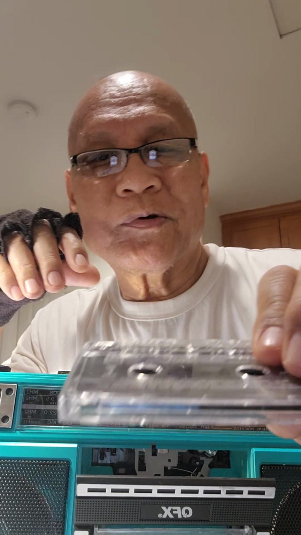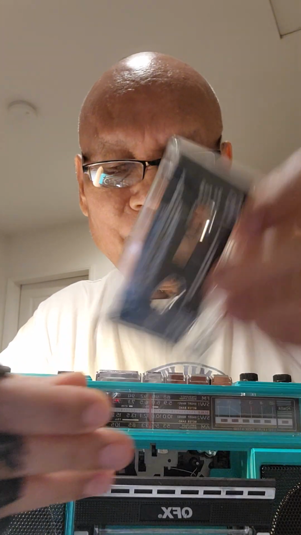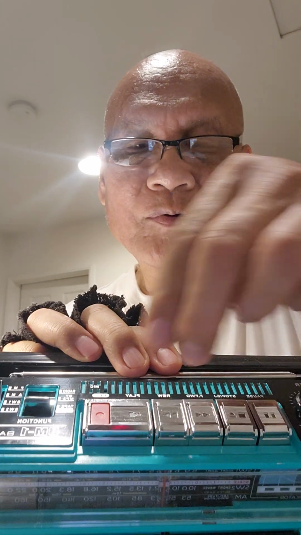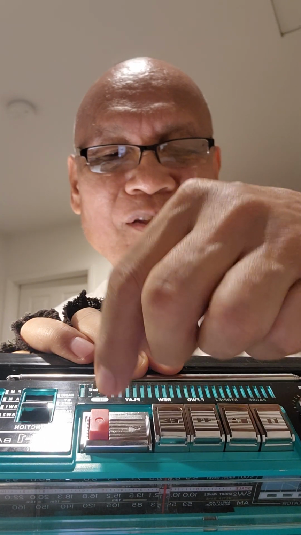This one, I will show you one more time before we go for tonight. The record tab is removed. Like what I said, if the record tab is removed, we could not record a new recording on this cassette tape. I will try to push the record button. You see this one? This didn't go down, meaning you could not record on the cassette tape because the record tab was removed.